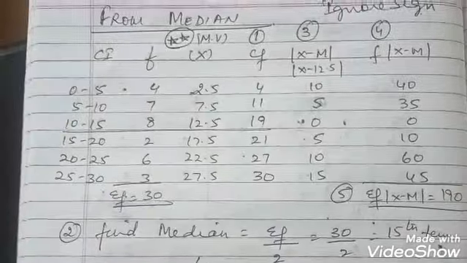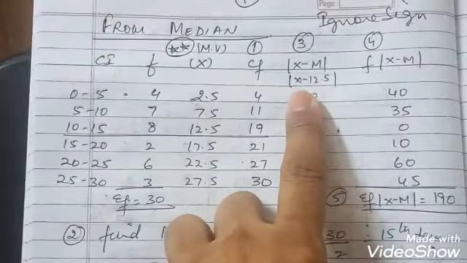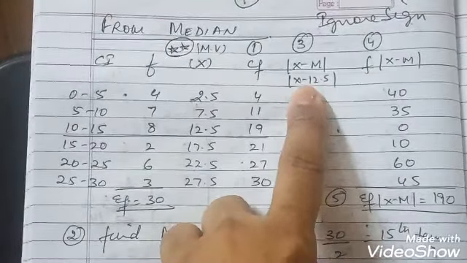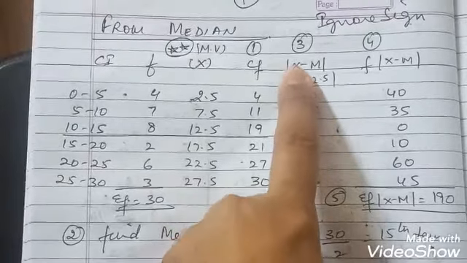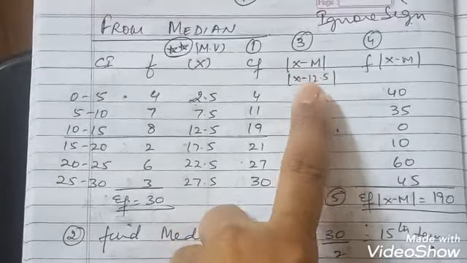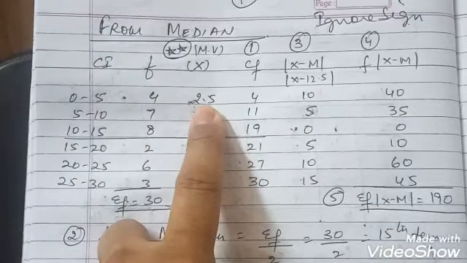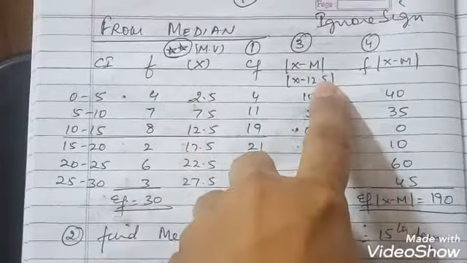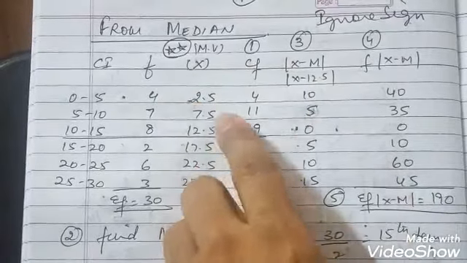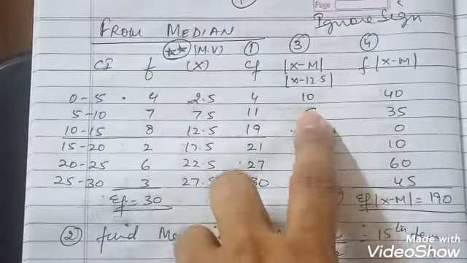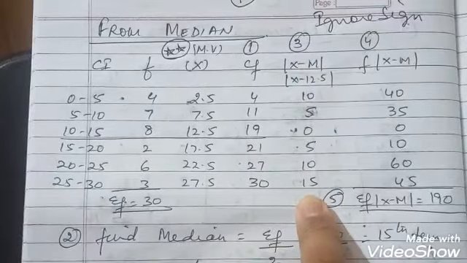Otherwise, avoid round off, because the next step is you will find deviations from median. Now if you see here modulus x minus 12.5, अगर मैं x 2.5 लेती हूँ और मैंने median 12.5 लिया, so 2.5 minus 12.5 is 10. तो यहाँ तुम्हारा whole number आ गया.